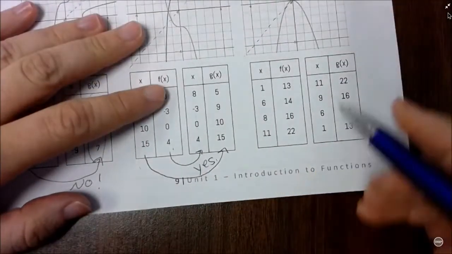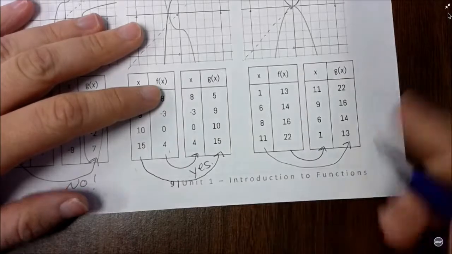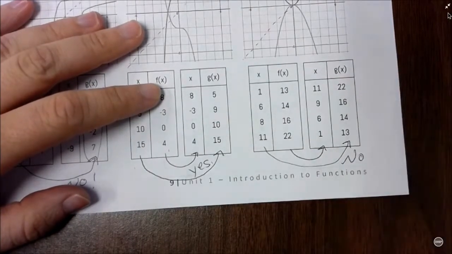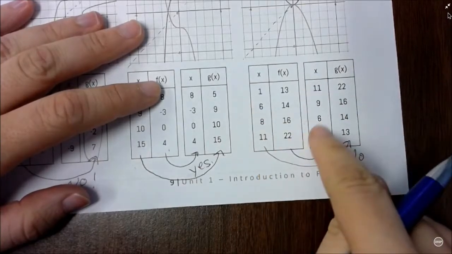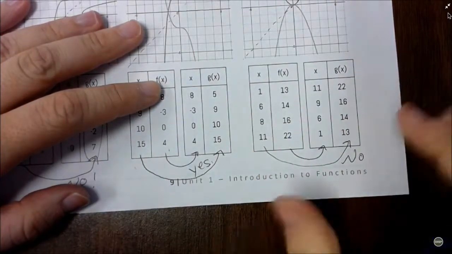And finally, the third example. And the answer here is no, they are not inverses. In fact, all that was done was somebody took the list of numbers and just listed them in a different order. That's not an inverse.